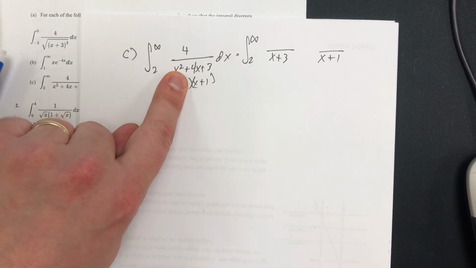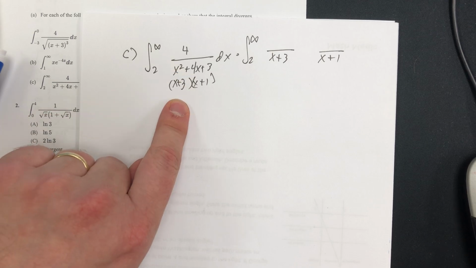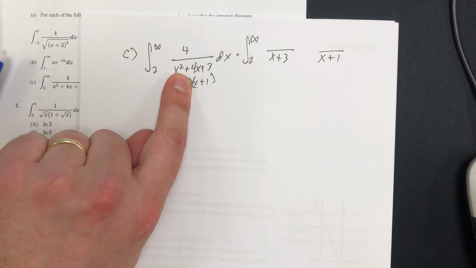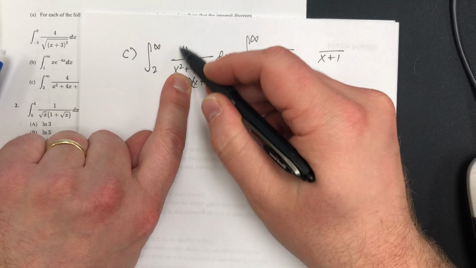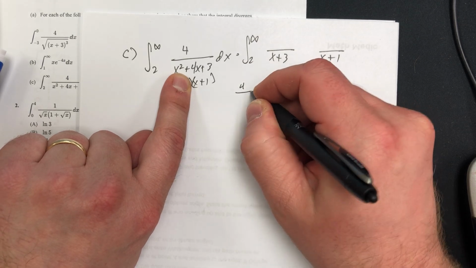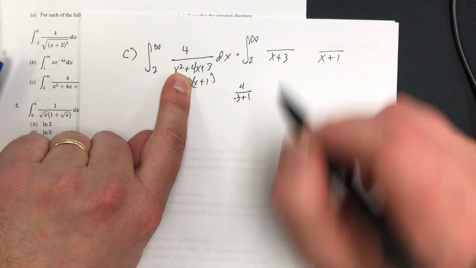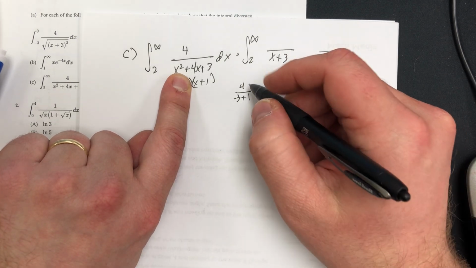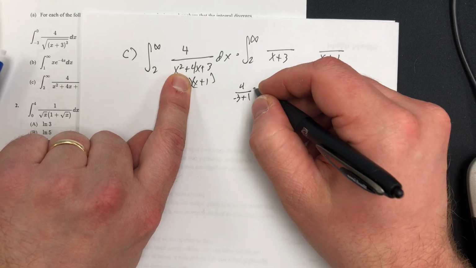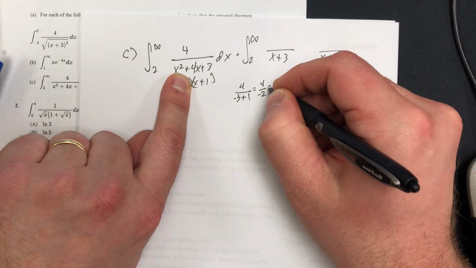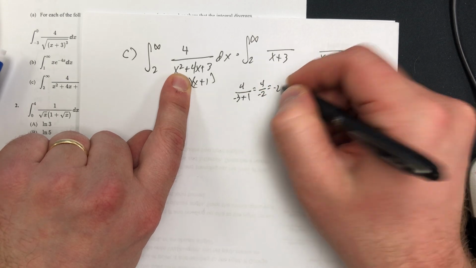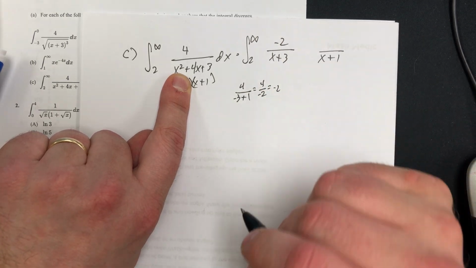Okay, so x plus 3. Plug that in first, and remember, we're plugging in the zero of it, so I'm going to plug -3 into the rest of it. So the 4 and the x plus 1: -3 plus 1 is -2, so 4 divided by -2 is -2, and -2 goes on top there.